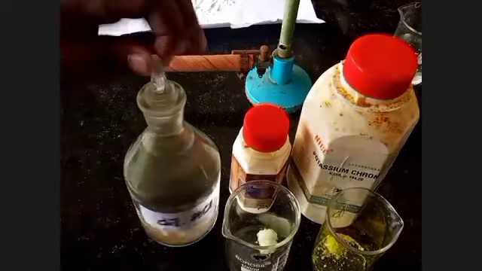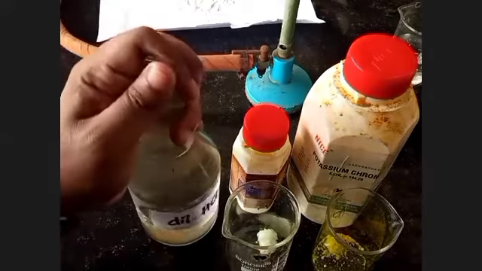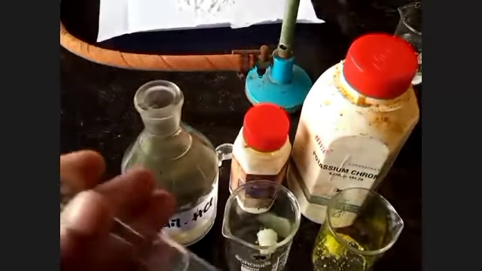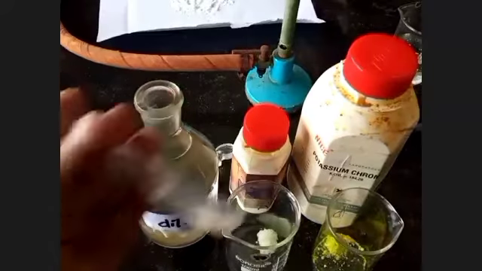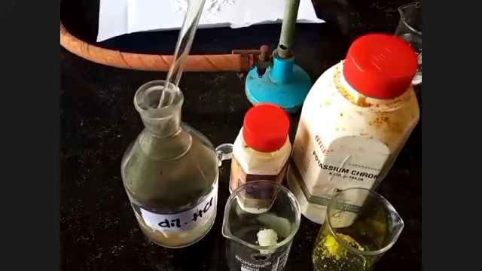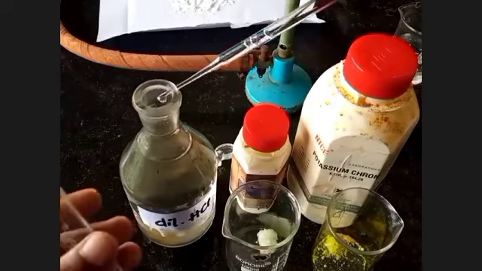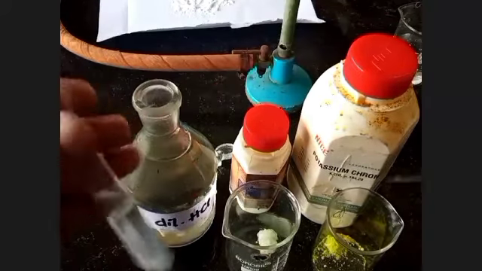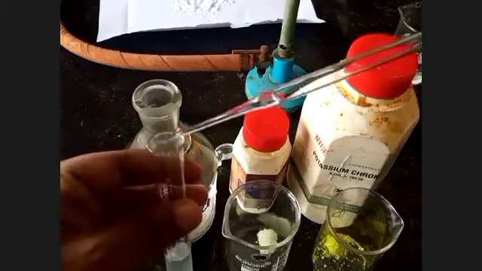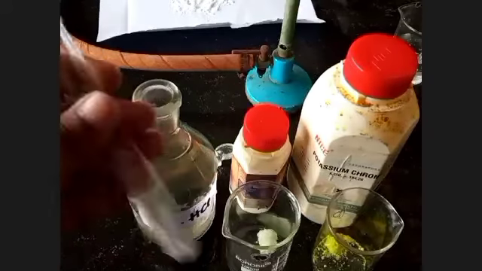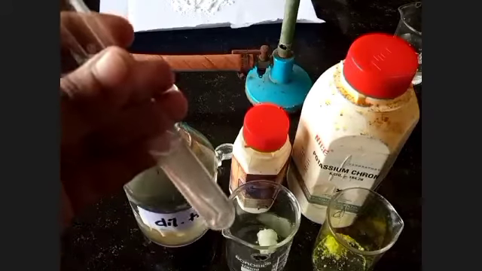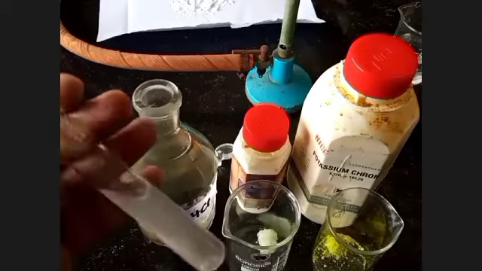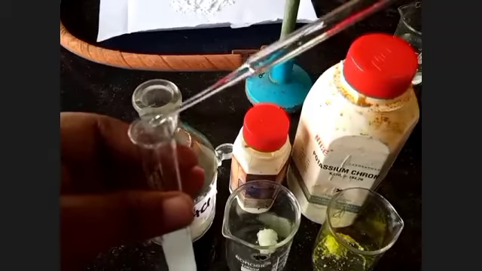I am going to use it in this solution, then see what changes come. I am adding it dropwise and shaking.